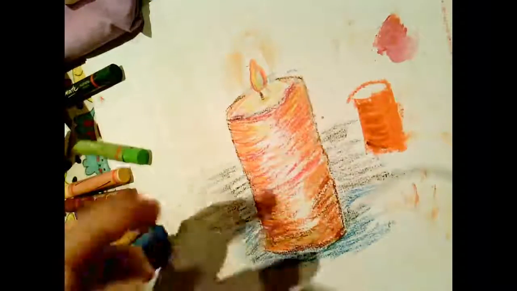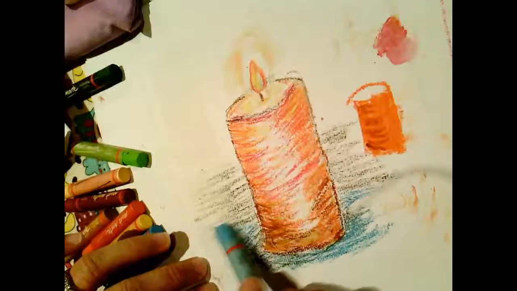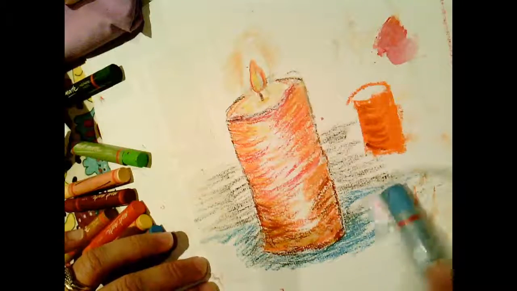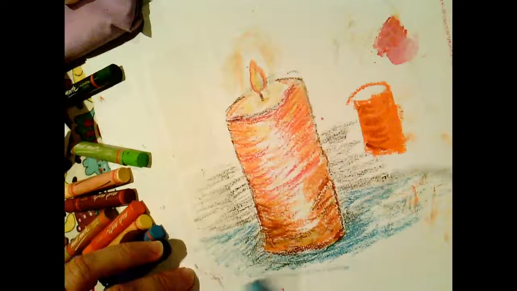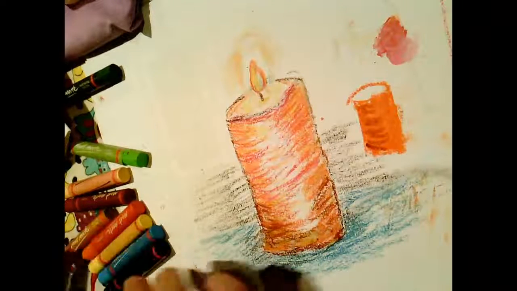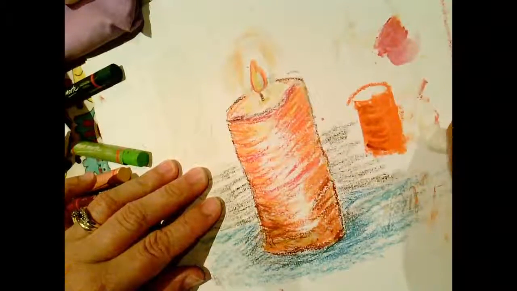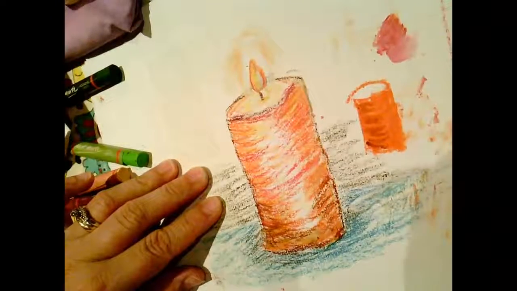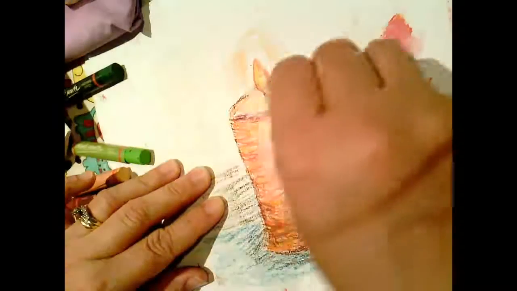Might do a little bit of light blue. Just going to clean that again.